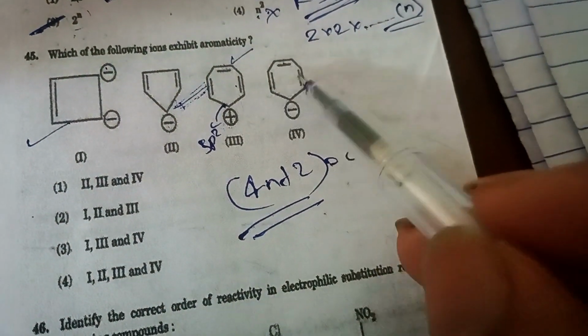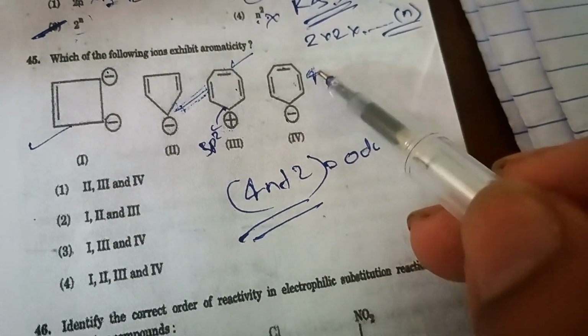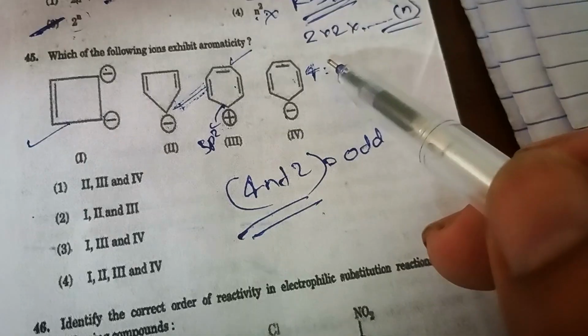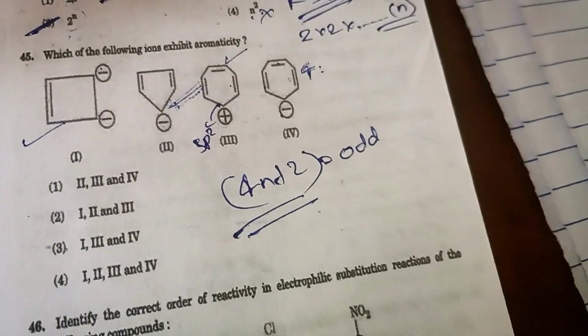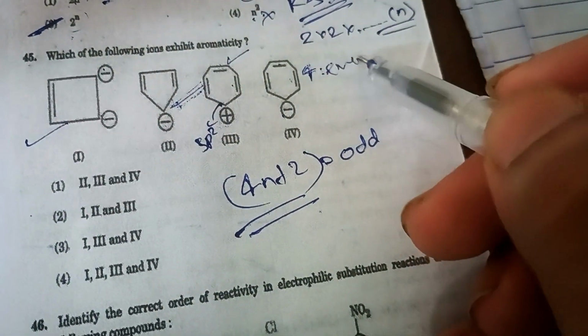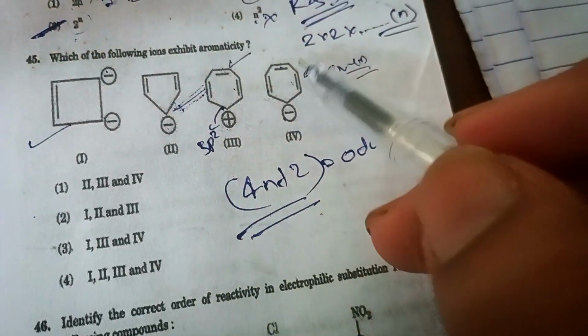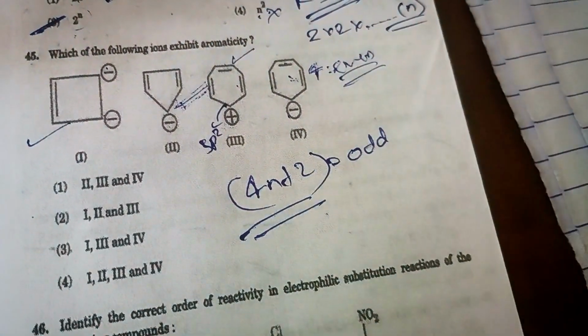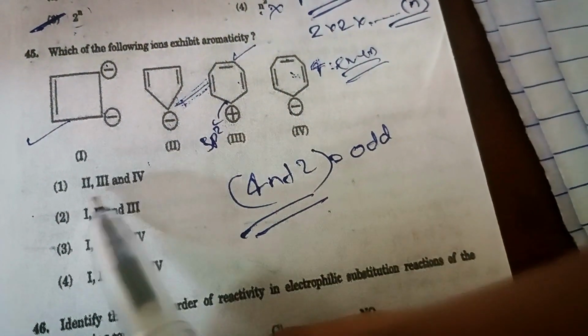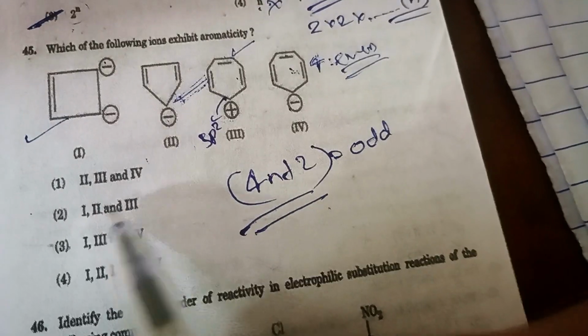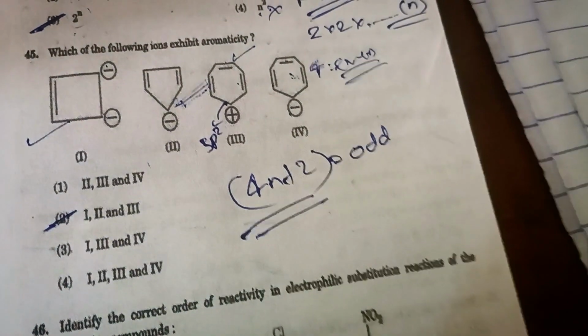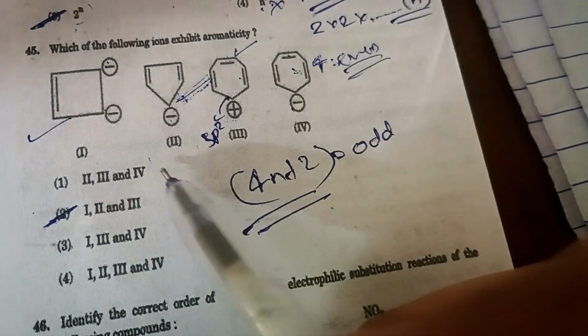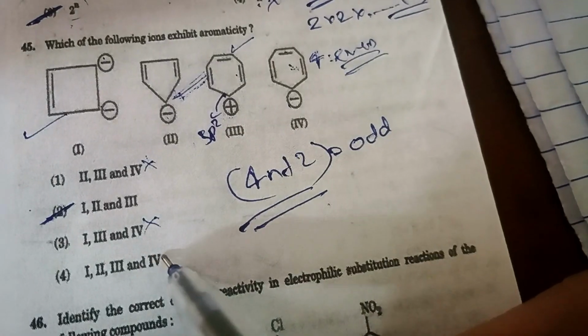But here 1, 2, 3, 4, there are 4 double bonds, which means it will have an even number of electrons, hence it will be anti-aromatic. Hence 1, 2, 3 will be the correct option. Here 4 is mentioned, it is wrong.